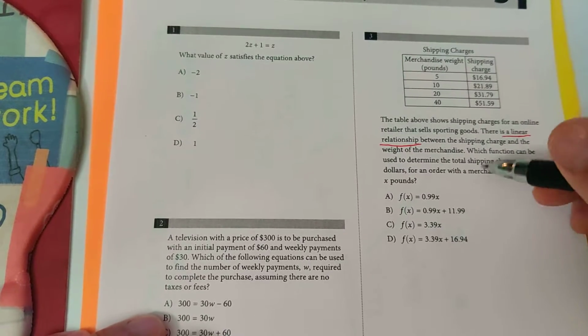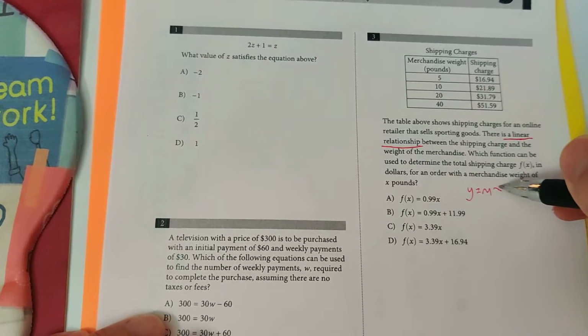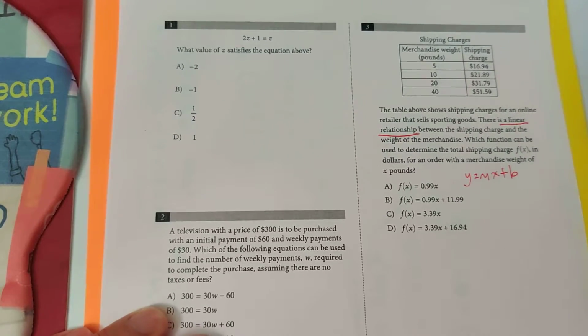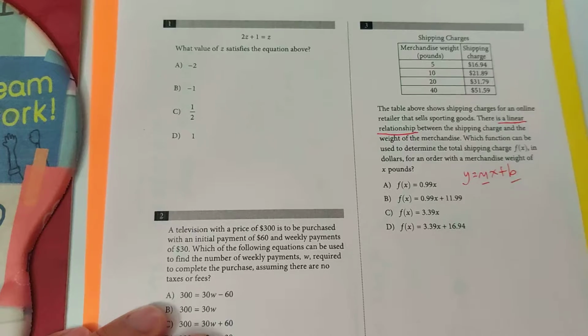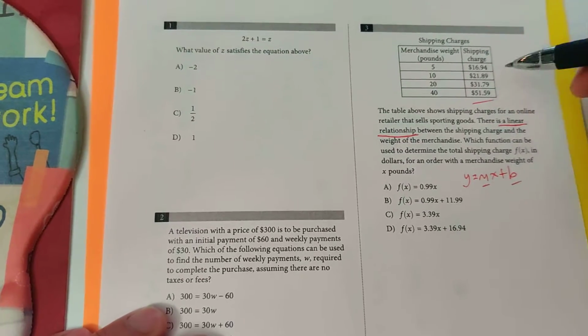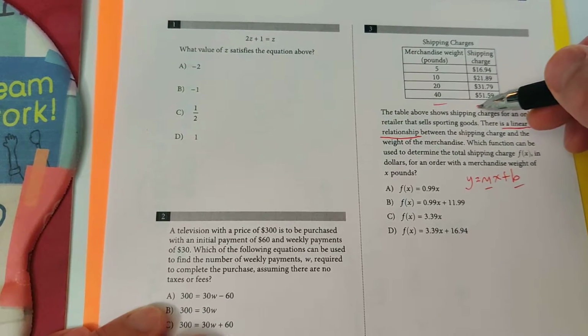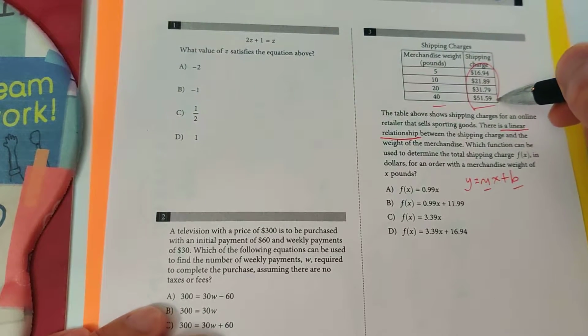When you talk about a linear relationship, we are looking at y equals mx plus b, where we need to find the m and the b. To find the m and the b, we need to deal with these numbers. Okay, but take a look at these figures.